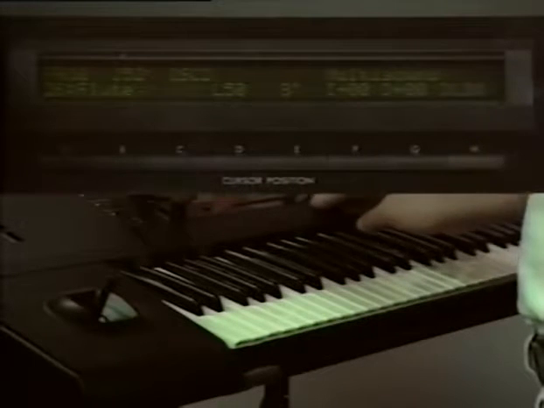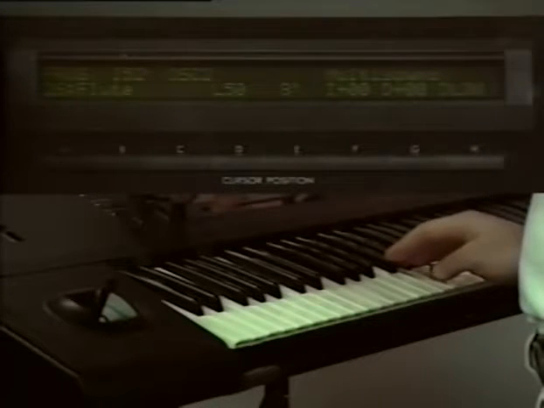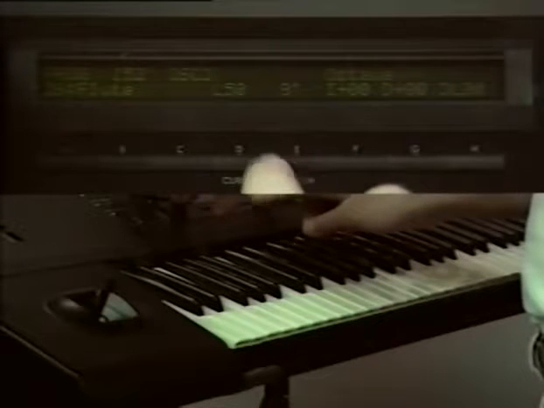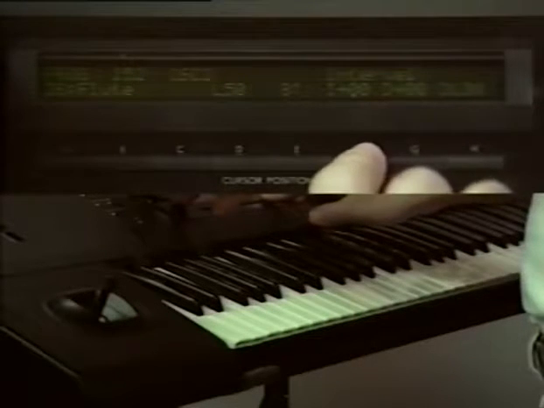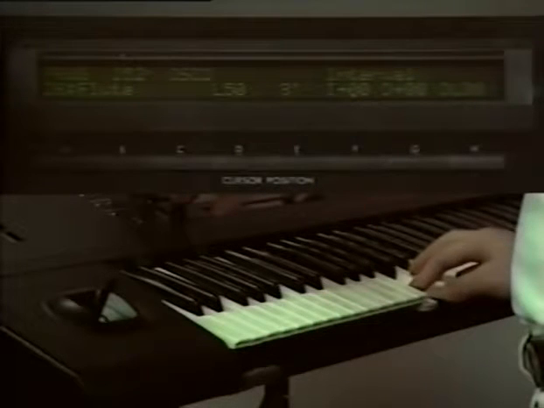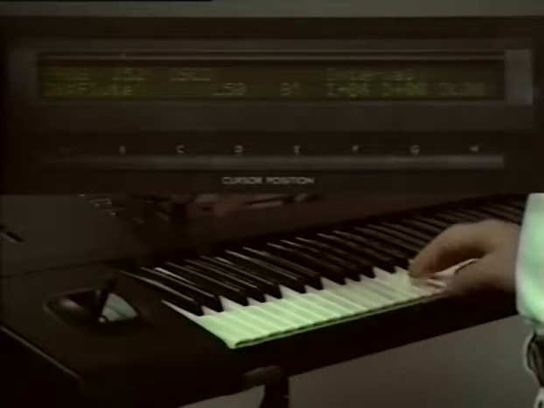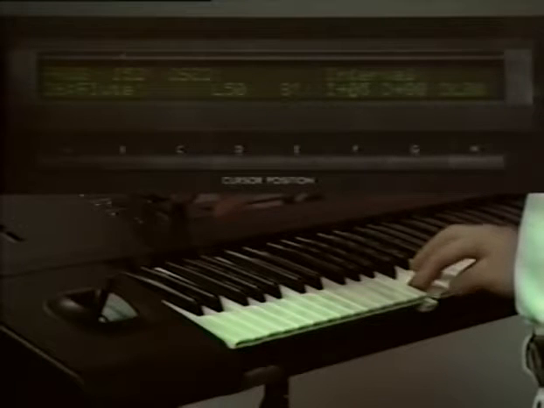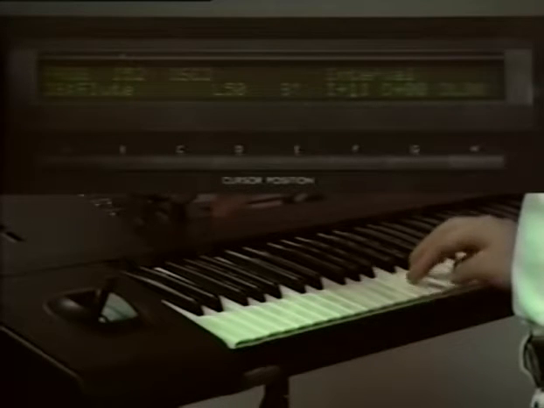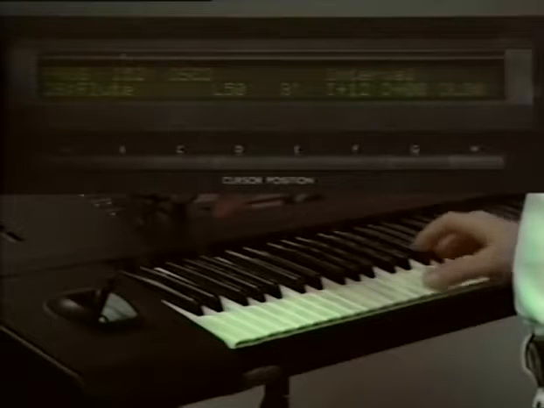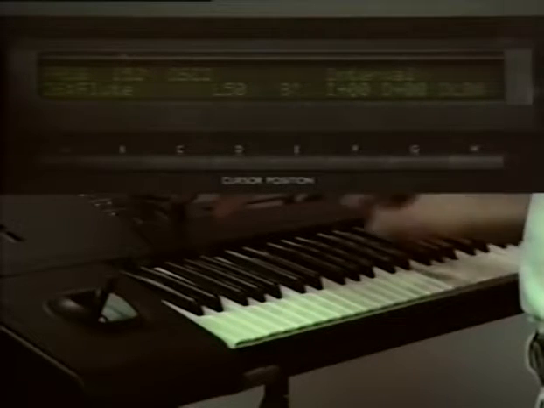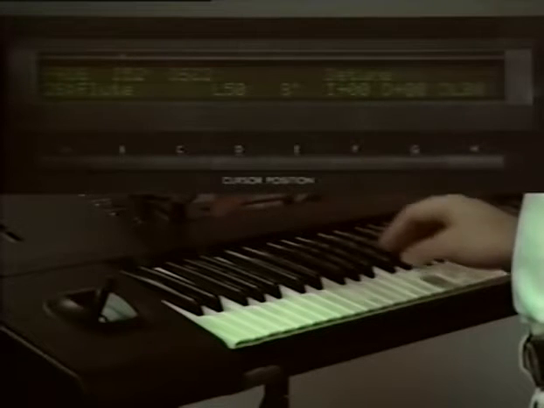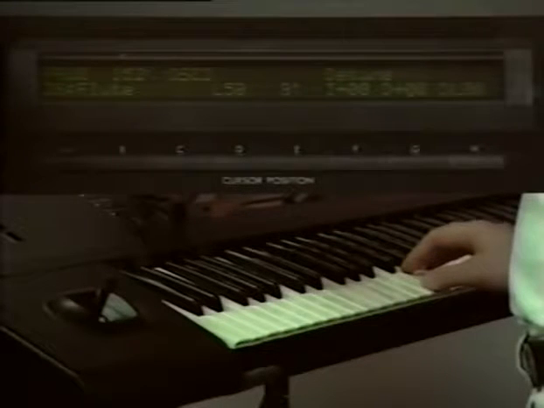If we go to the oscillator 2 page, not only can we change the range as well as the amplitude level, we can change the interval between the oscillators. We can also detune these two oscillators to achieve a chorusing effect.